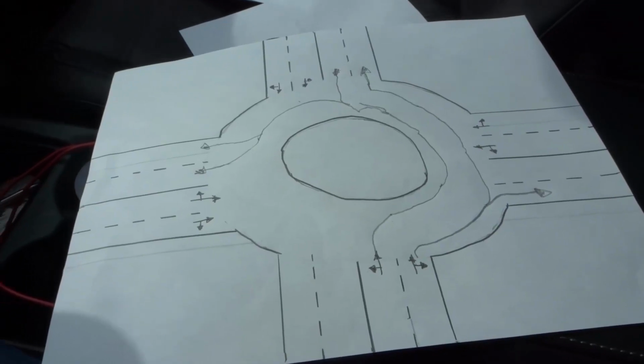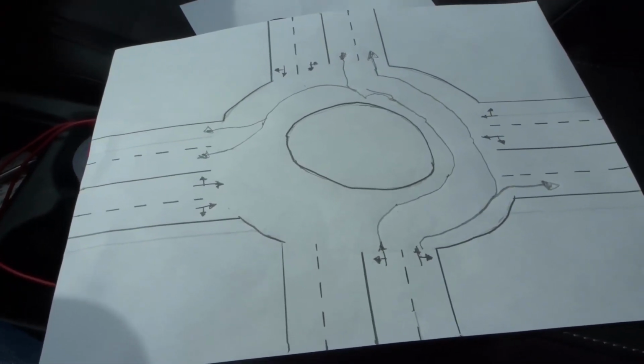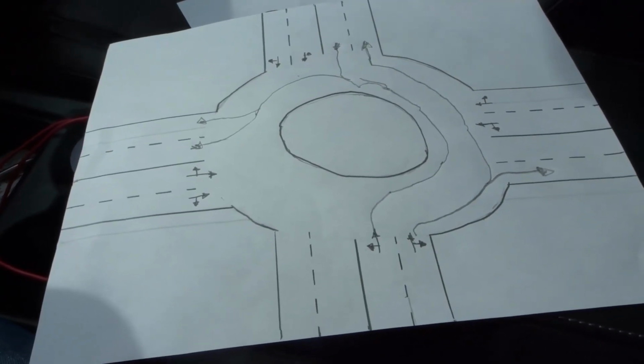Who has the right of way? When do you go? When do you yield? When do you wait? And so forth. And that's basically it. In this video, I have gone over which lane to use at roundabouts.